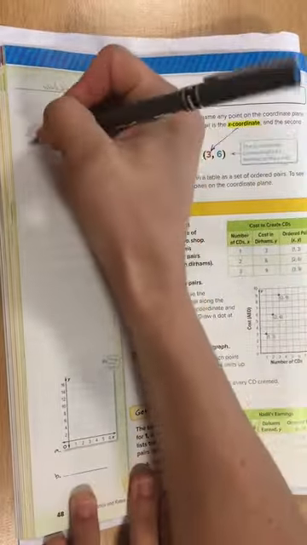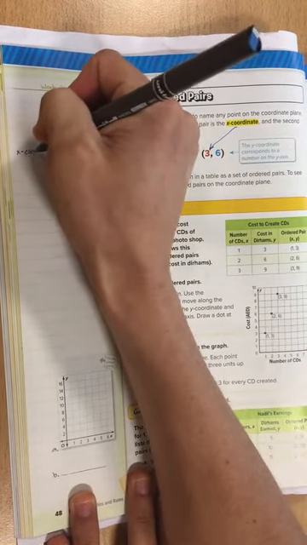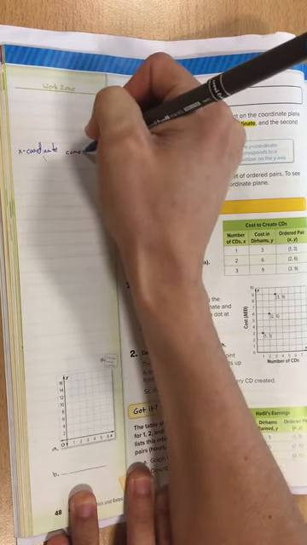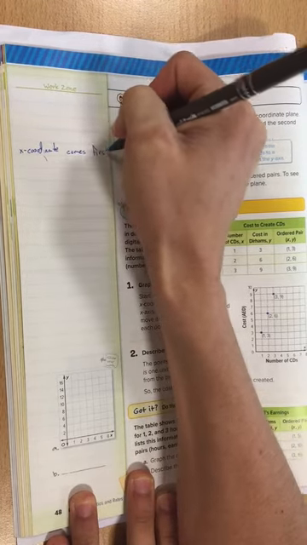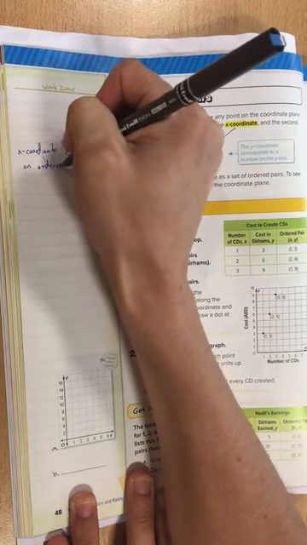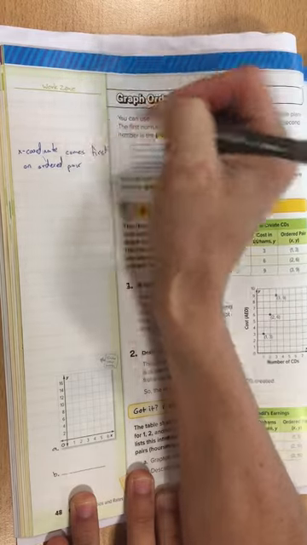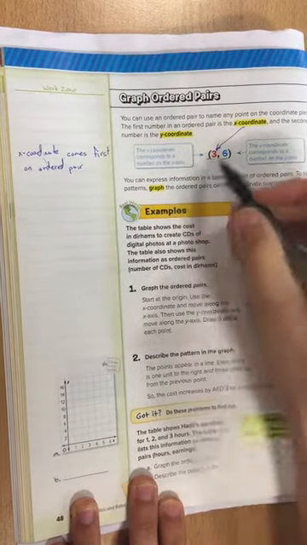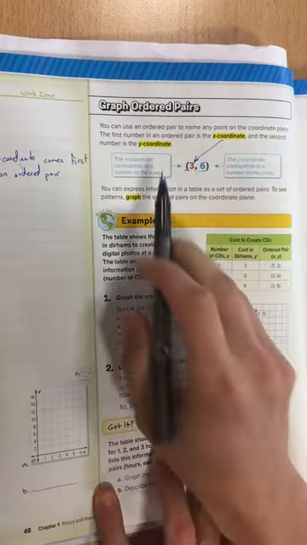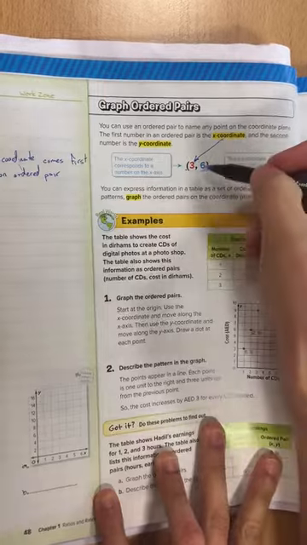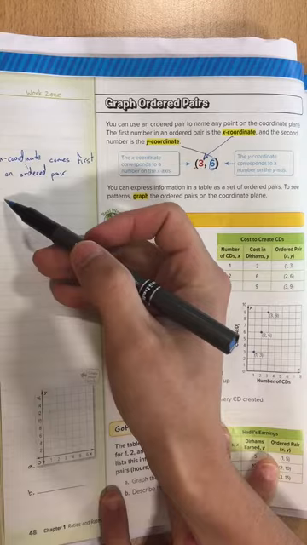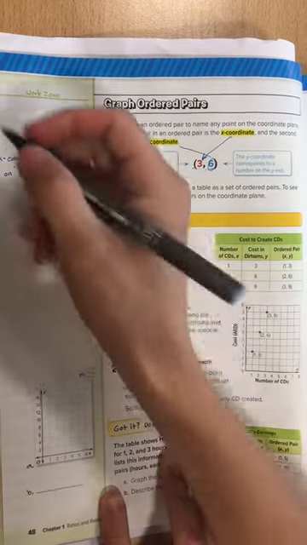You can say x coordinate comes first on the ordered pair. Okay, so on this ordered pair, the first thing is always the x coordinate. The second thing, okay, is always the y coordinate. So right here, the 6 is going to be the y coordinate, okay? And you can write that here if you wanted to. So the y coordinate comes second.